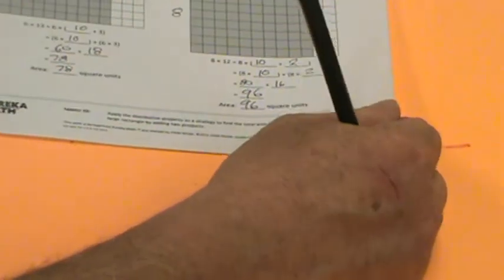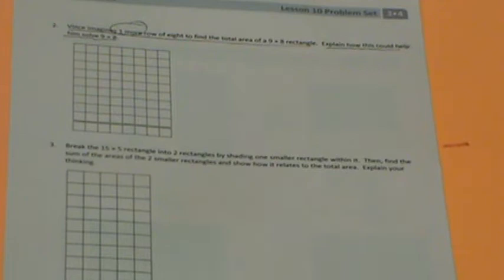Turn the page over. Turn it back once so you can get a good look at it. And let's turn it over and figure out what's going on here. Number 2 says Vince imagines one more row of 8 to find the total area of 9 times 8 rectangle. So he's imagining one more of 8. Explain how this could help him solve 9 times 8. That's a lot going on with that question right there.